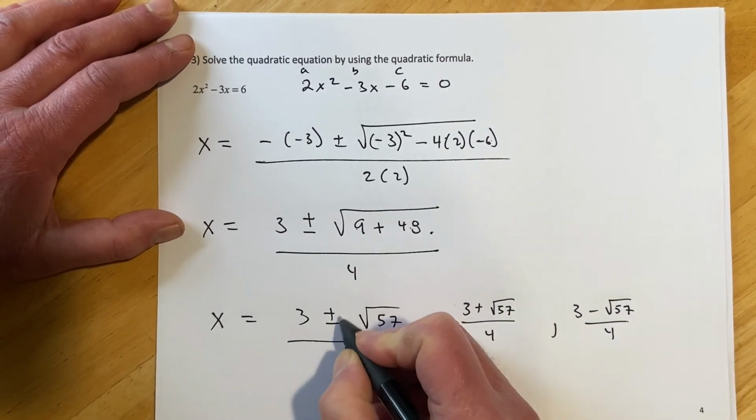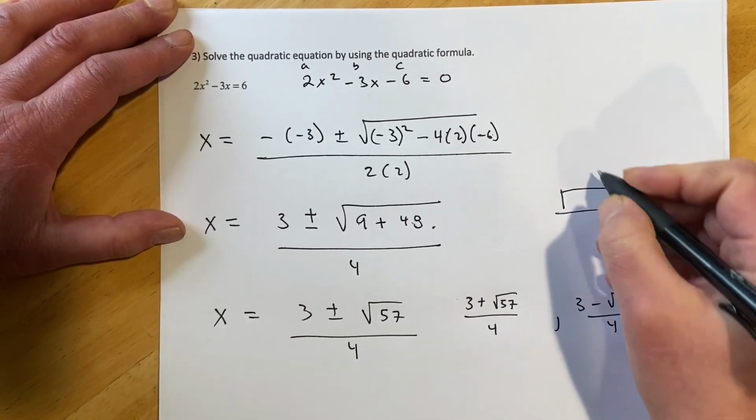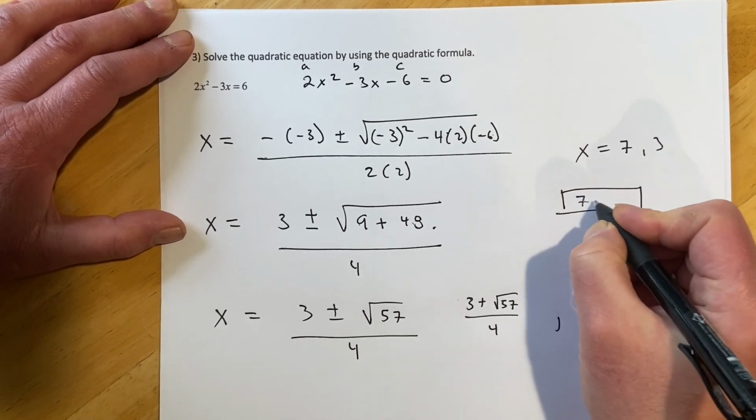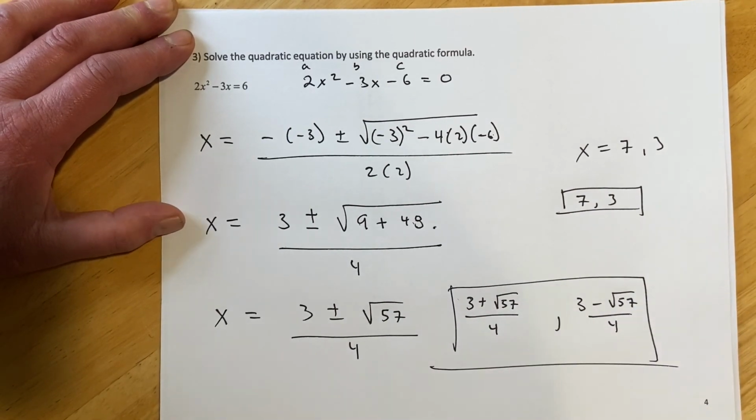A lot of times people will try to get that set up in one box, but it's 2 distinct answers. The same way, if there's an answer box and let's say your answers for x were 7 and 3, you would type 7 and 3. This is what you're typing in that answer box.